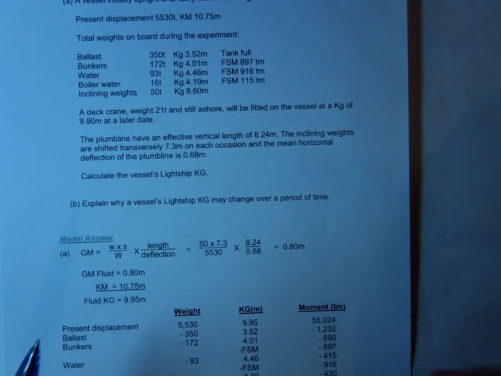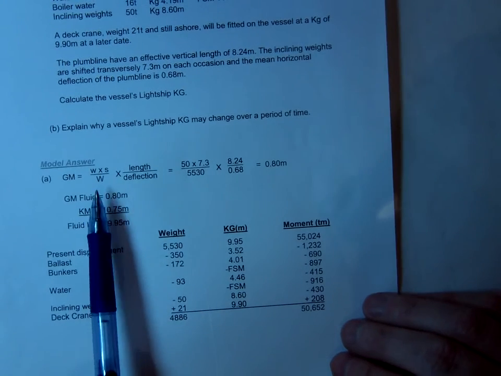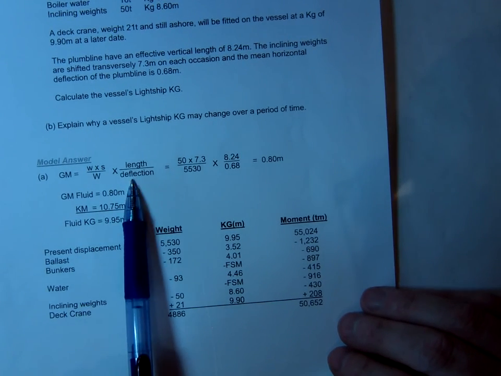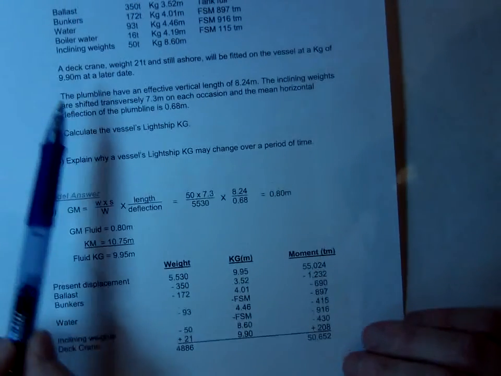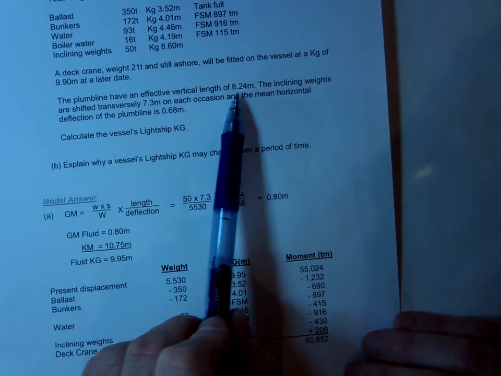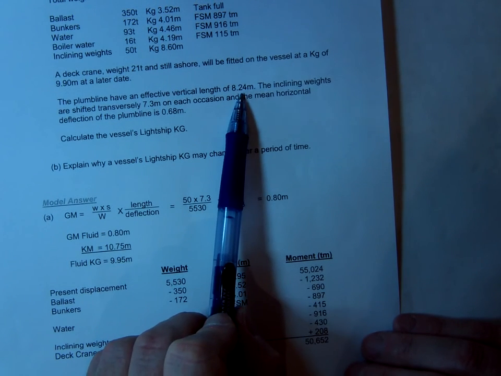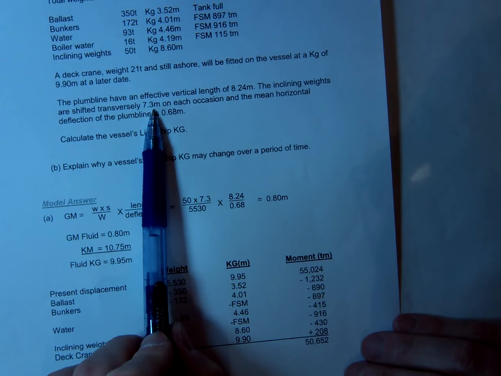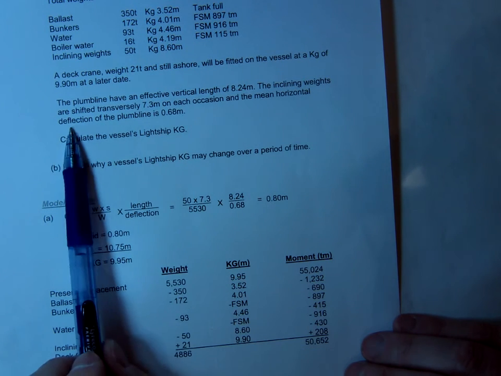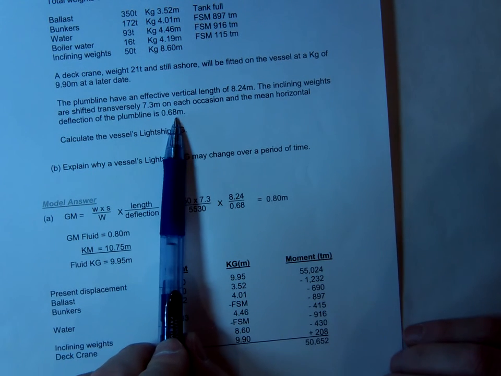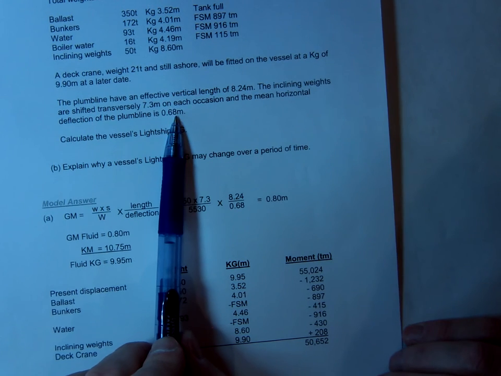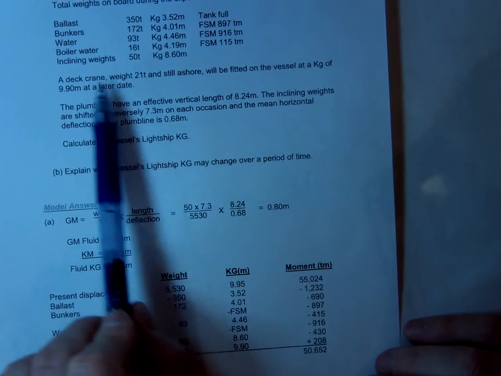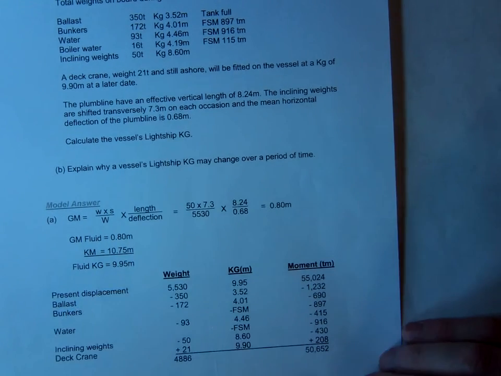So if we look at our problem here, GM equals W times S over displacement, times length over deflection. The plumb line length is 8.24 metres, the inclining weights are shifted 7.3 metres, and the mean horizontal deflection is 0.68 of a metre, and the inclining weights are 50 tonne.